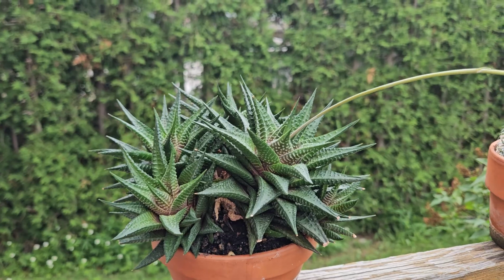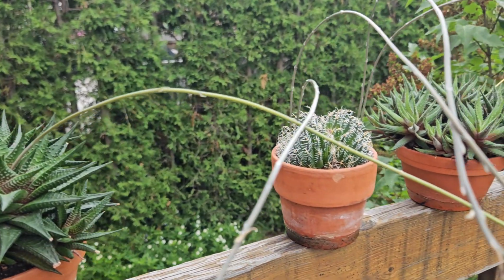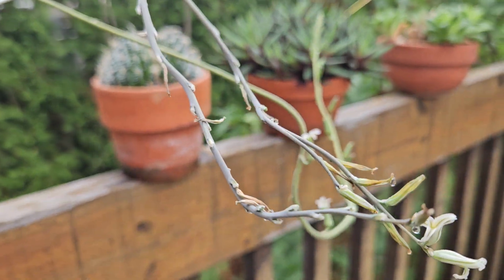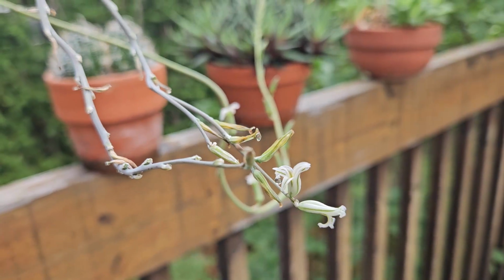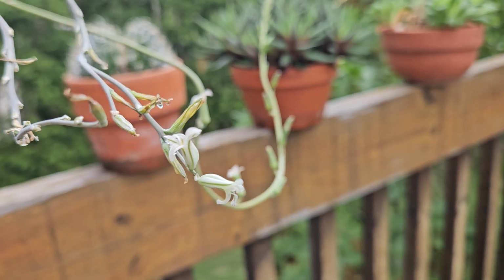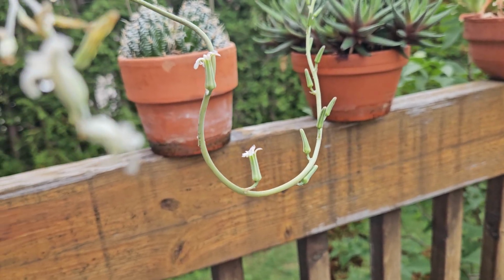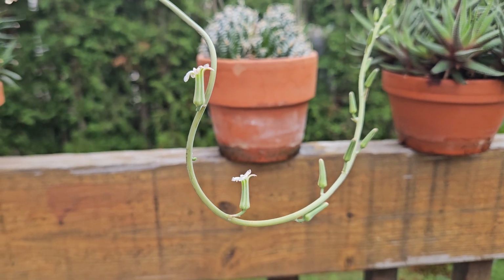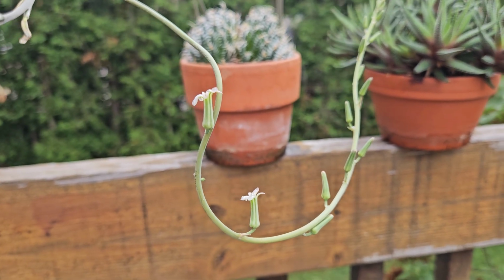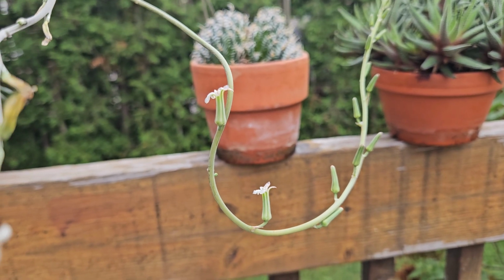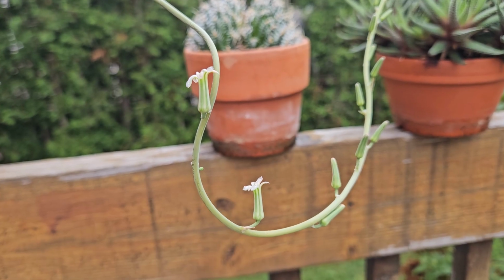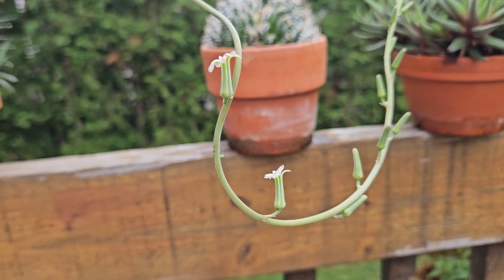And when they are happy, they produce these very long spikes with flowers. This one belongs to the one that I showed you. Forgive me, please, I don't remember the exact names of the plant. I mean the scientific names, the Latin names of my Haworthia.